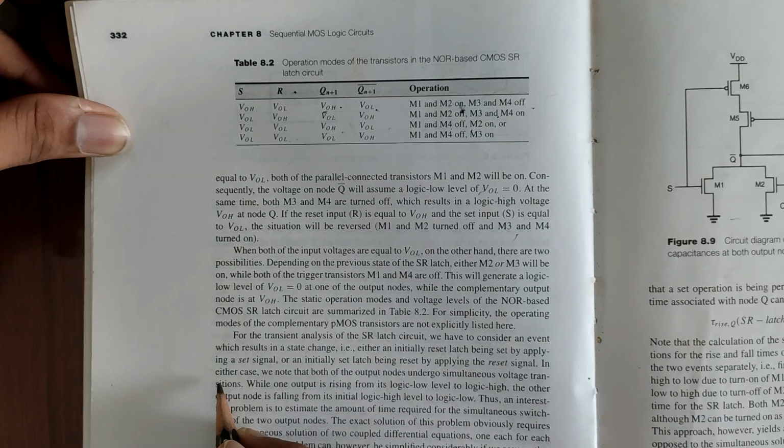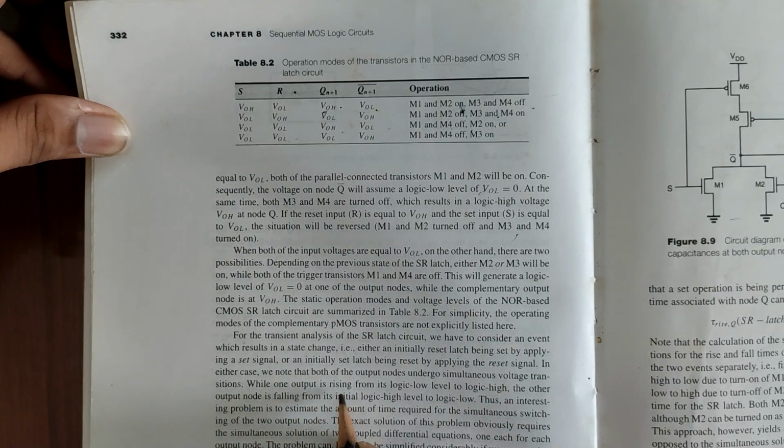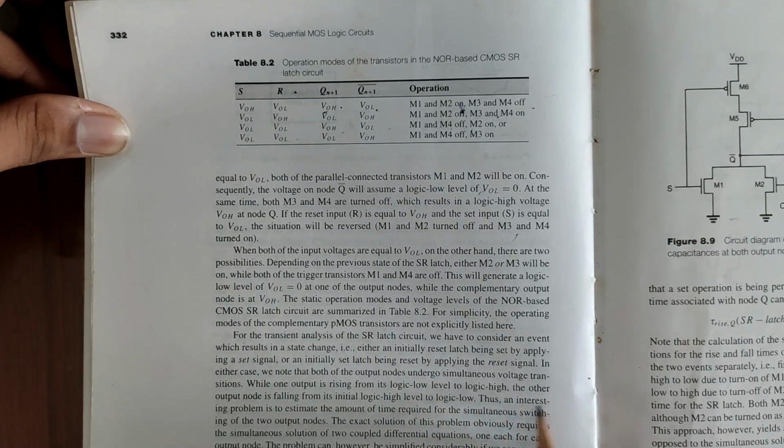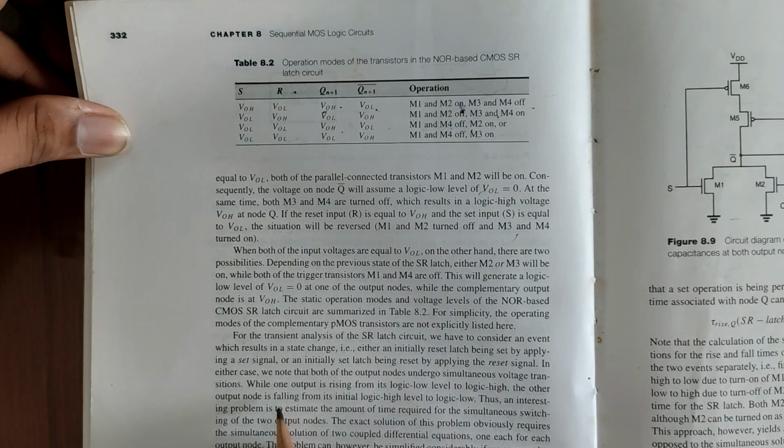In either case, we note that both of the output nodes undergo simultaneous voltage transitions. While one output is rising from its logic low level to logic high, the other output node is falling from its initial logic high level to logic low level.